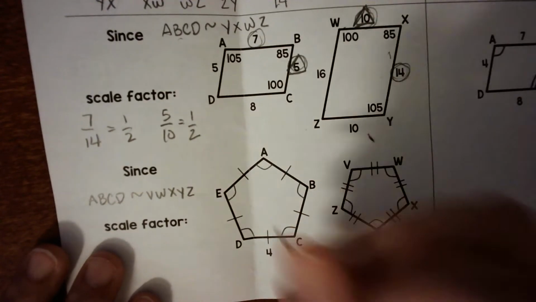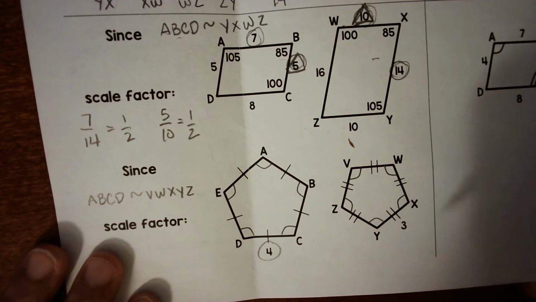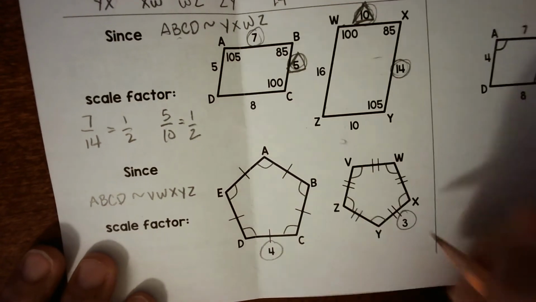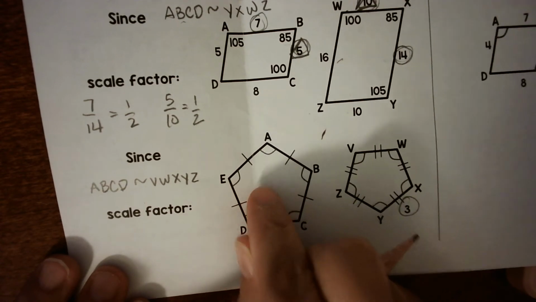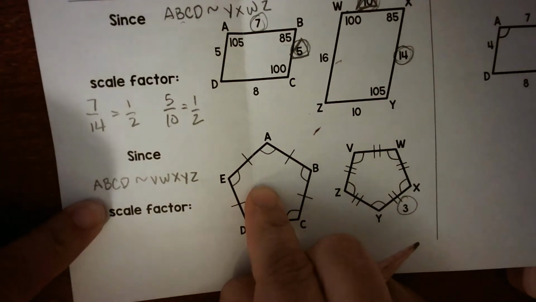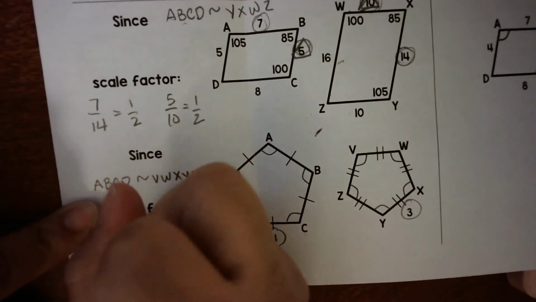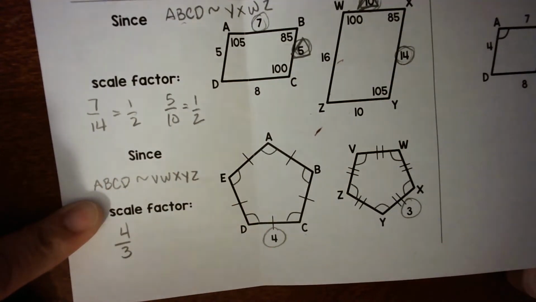The only numbers that we have are 4. That means all the sides are 4. And then 3. That means all the sides are 3. This one's the one we wrote down first in our similarity statement, so that's the one that goes in the numerator. 4 divided by 3. Make sure you always simplify your fraction. It's still 4/3.